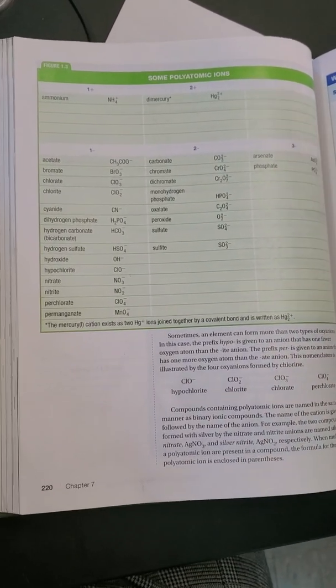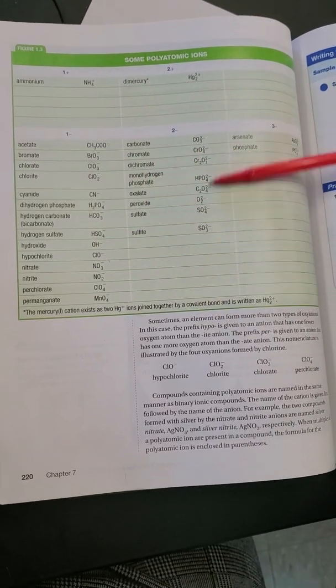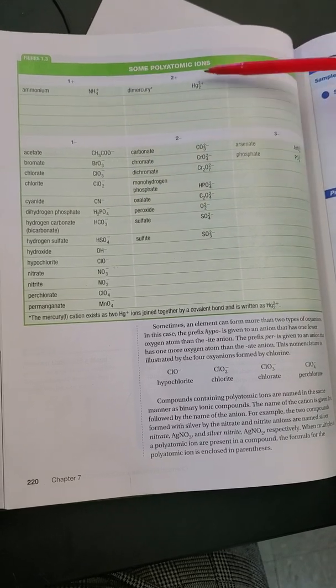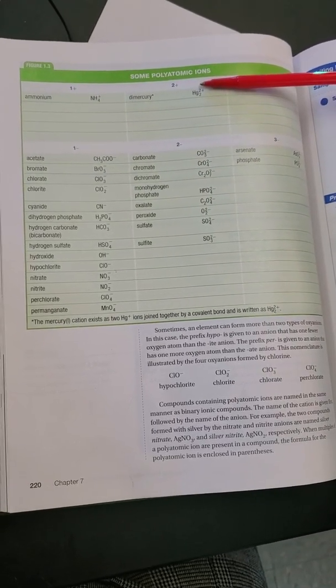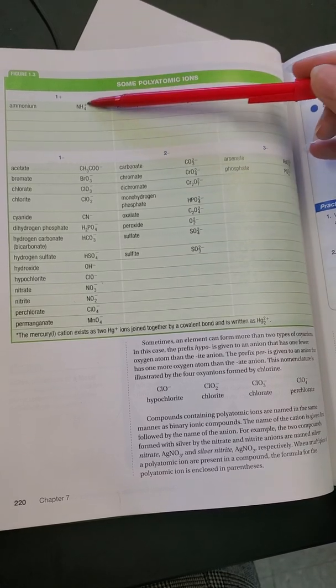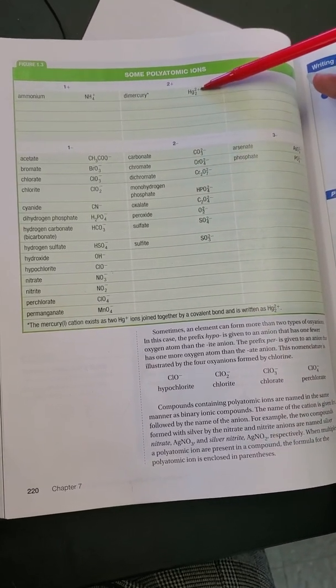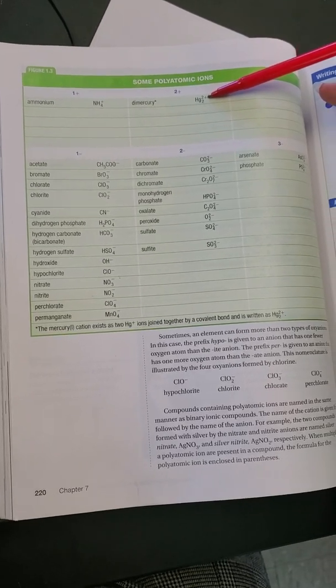All right, so for your polyatomics, the majority of your polyatomics are going to have negative charges. There are only two polyatomics that you are expected to at least recognize which are positive. So ammonium, NH4 positive, and dimercury, which is also called mercurous, which is Hg2 positive. So in reality, dimercury is actually just mercury 1. So mercury is a transition metal, and mercury 1 would mean that it has a positive 1 charge.